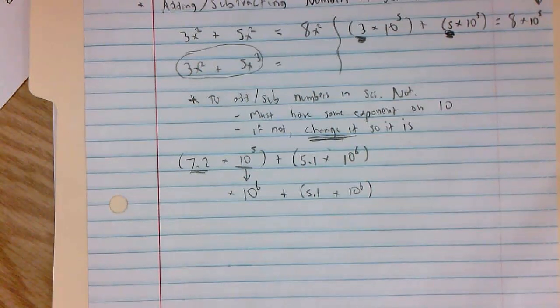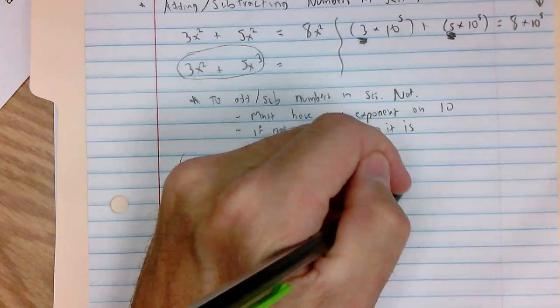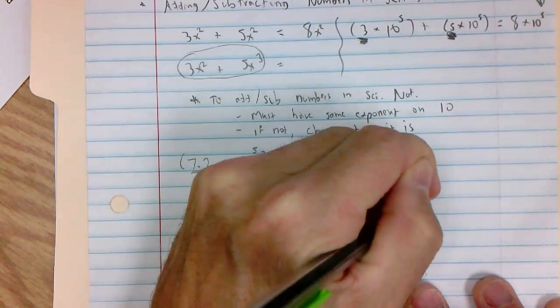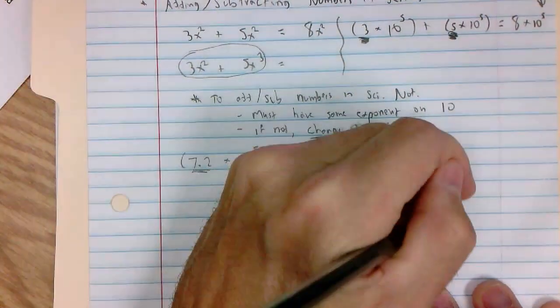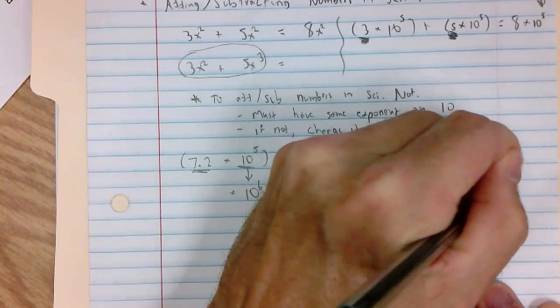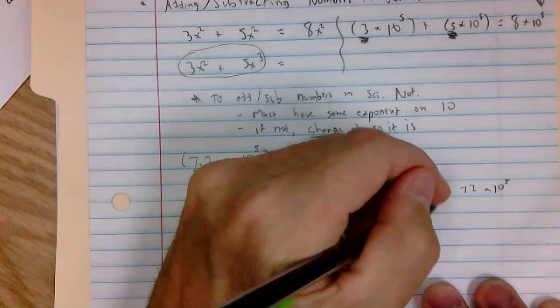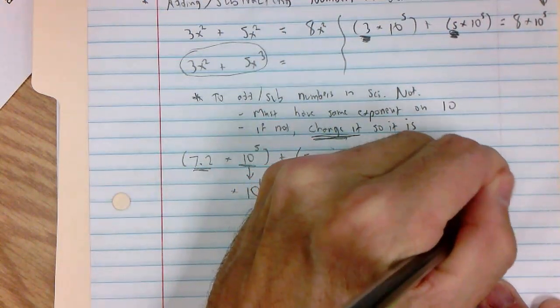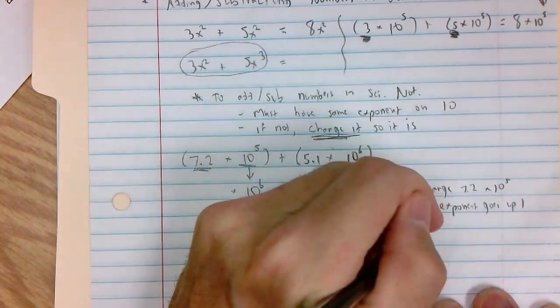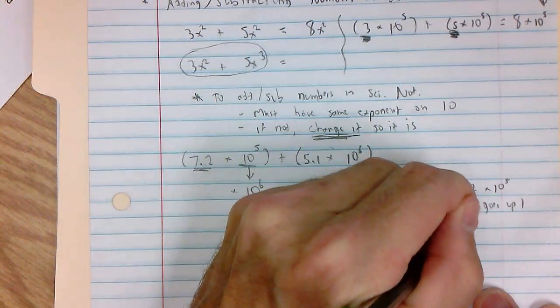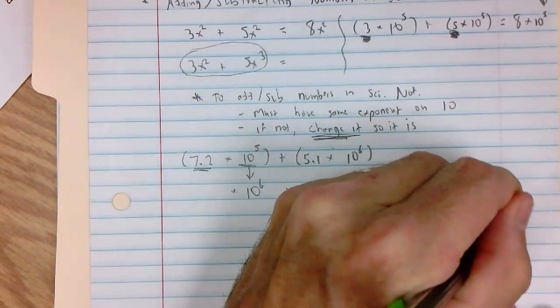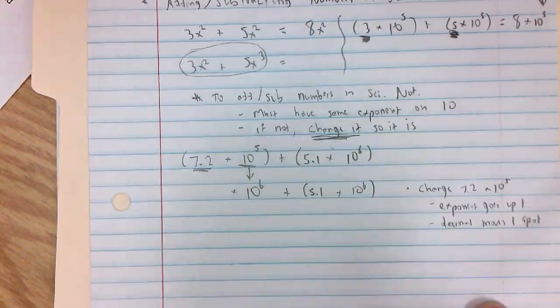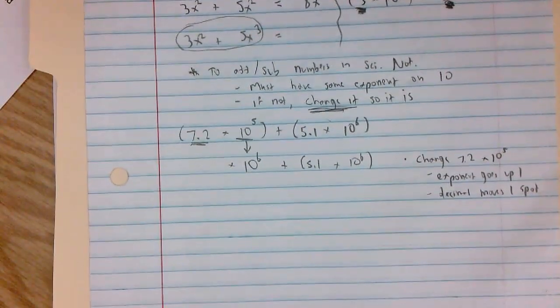So remember how we do that. Change 7.2 times 10 to the 5th. Exponent goes up 1. Decimal moves 1 spot. So to change the exponent, you need to move the decimal.